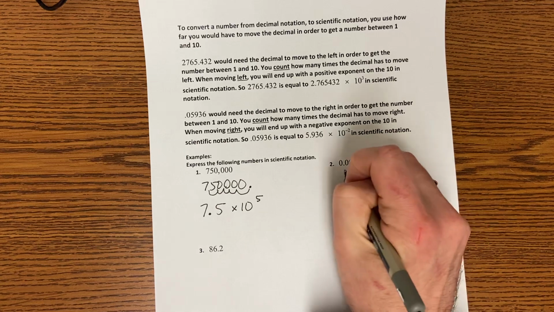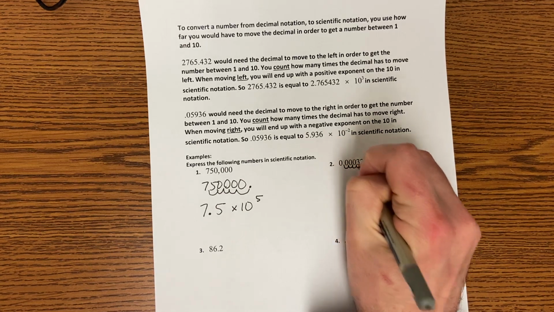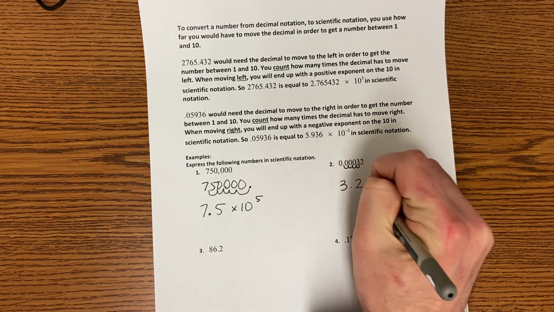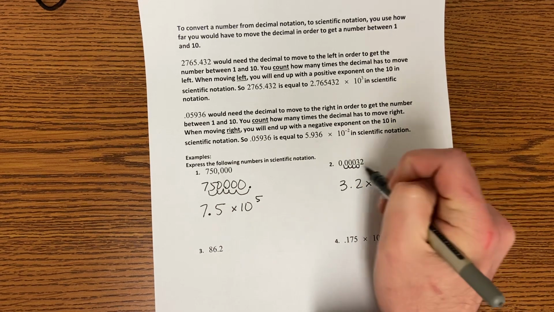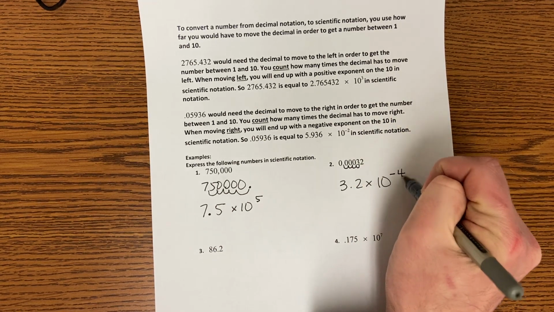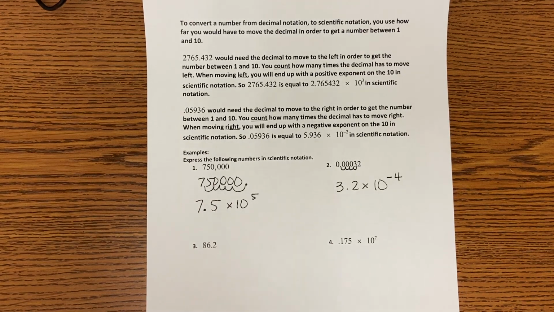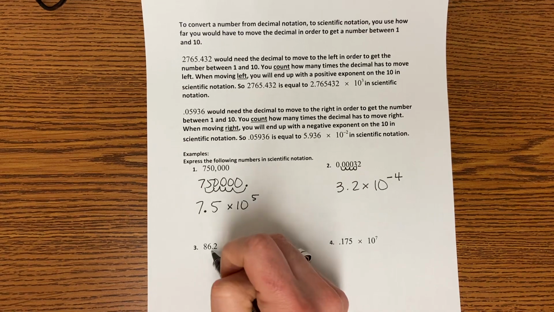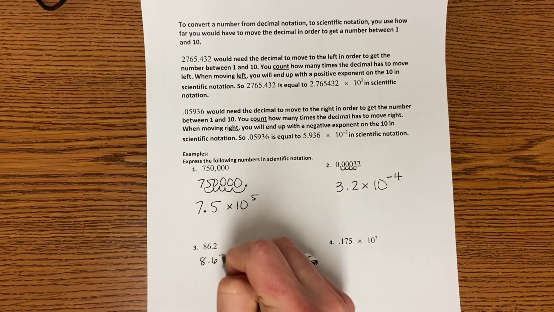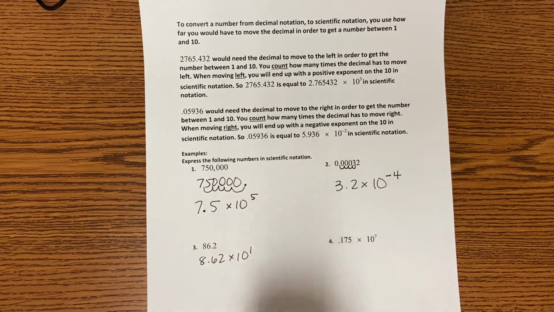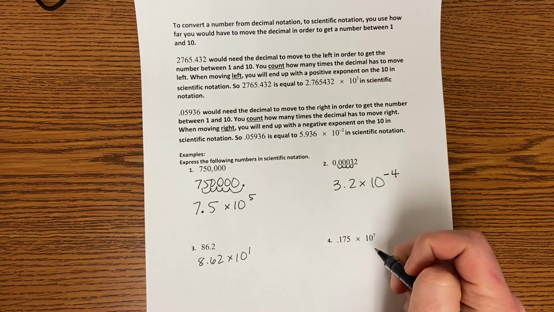Number 2 is kind of similar. It needs to move 4 to the right. So you would get 3.2 times 10. And because we moved it to the right, this one gives you negative 4. Furthermore, this number is below 1, so it should have a negative exponent. If you just need to move it one place, like 86.2 is really 8.62 times 10 to the first. 0.175 times 10 to the 7th.